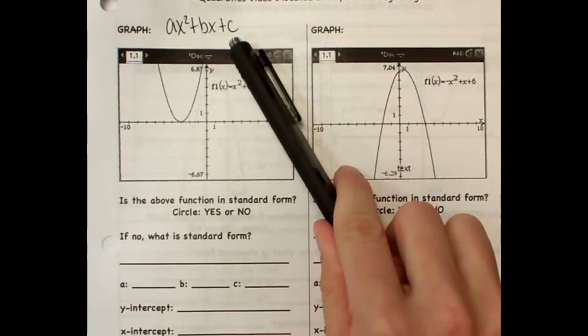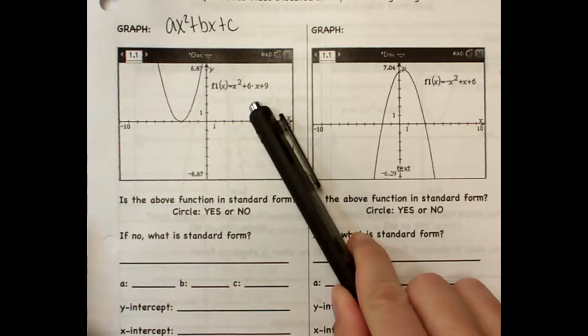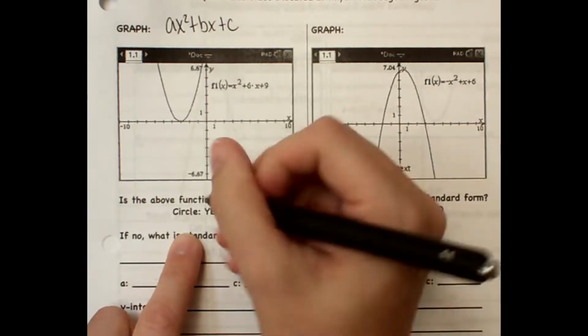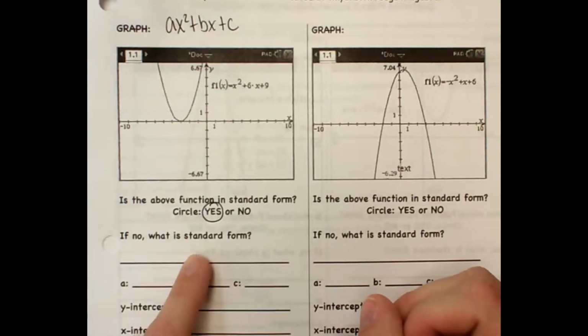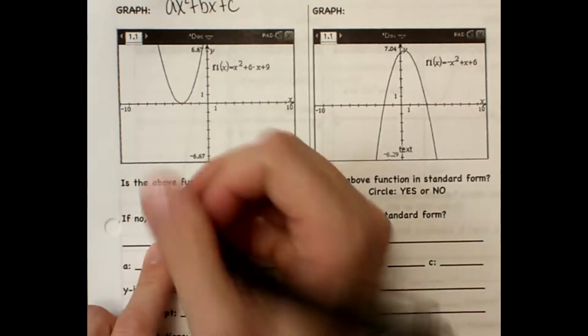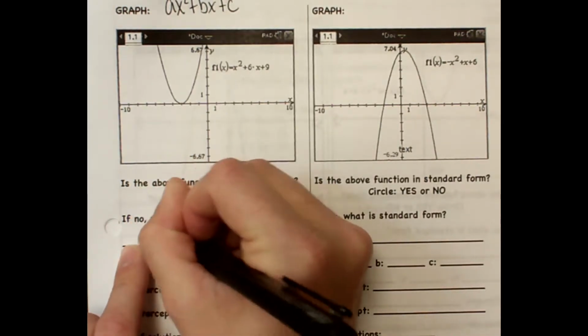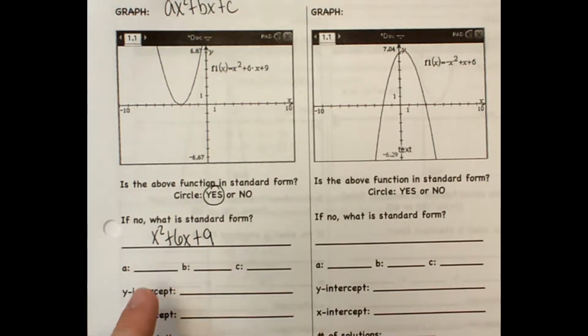This is my standard form. So when looking, my first question is, is the above function in standard form? It's x squared plus 6x plus 9. We would say yes, it is. If no, what is standard form? Well, for our purposes today, we're going to go ahead and write that it's x squared plus 6x plus 9, so we can use that for our notes moving forward.